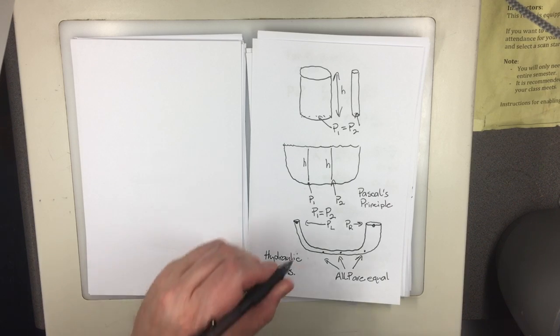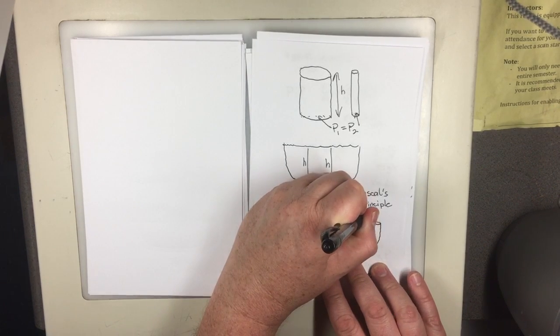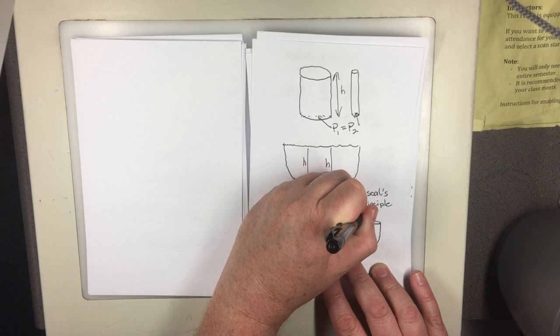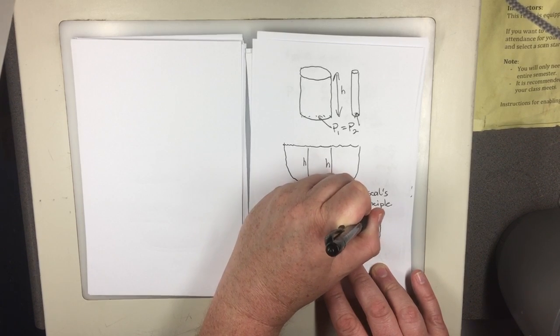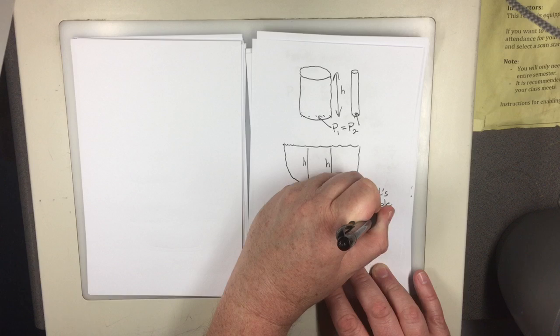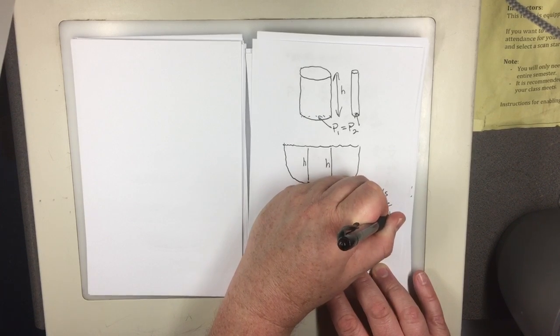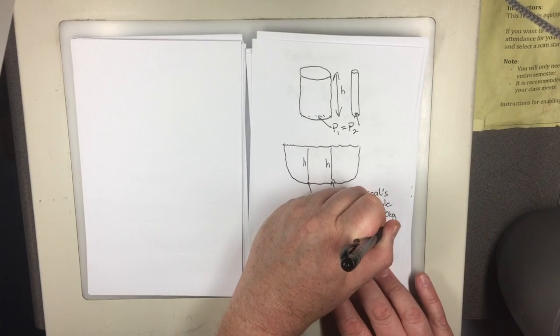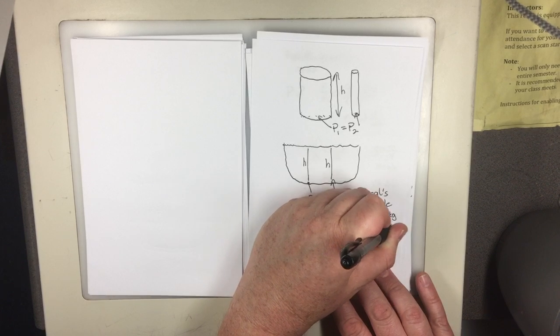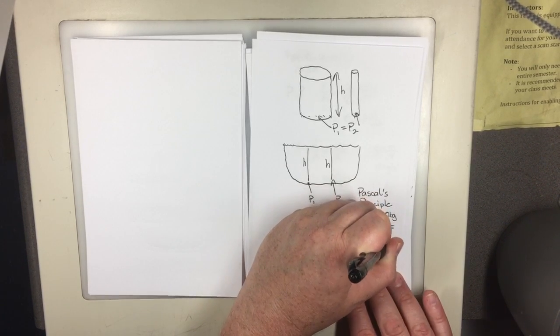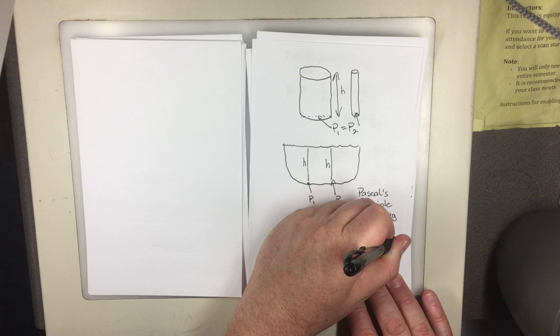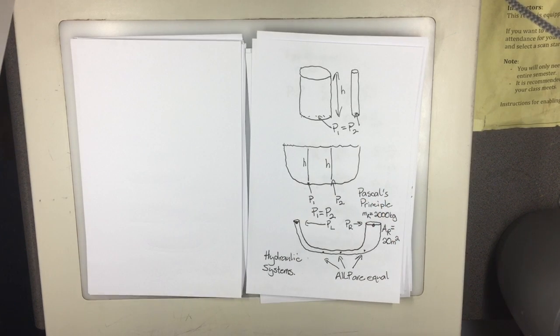So in our particular case, on the right-hand side, we have a 2,000 kilogram car, and it is resting on a plate that is 20 square meters. So over there on the right-hand side is a 2,000 kilogram car.